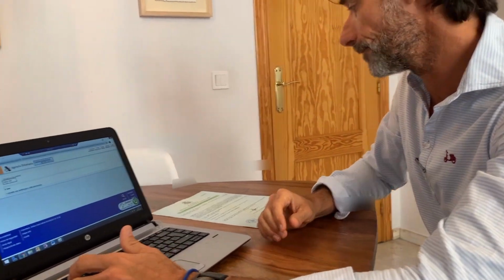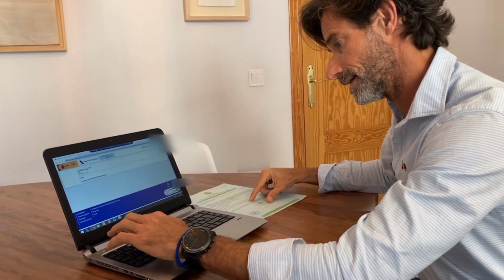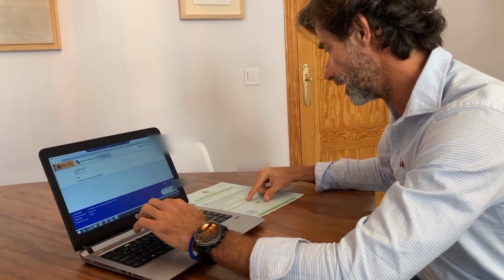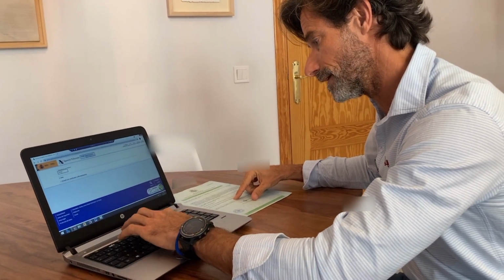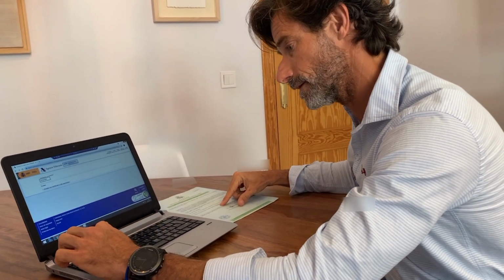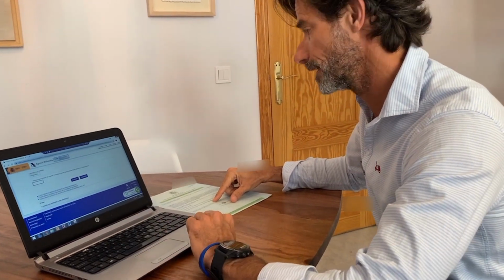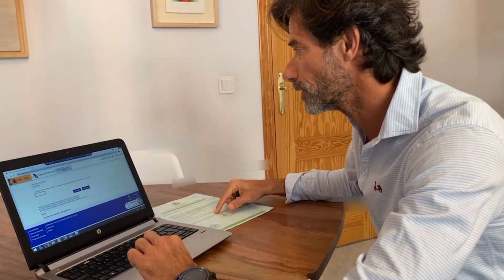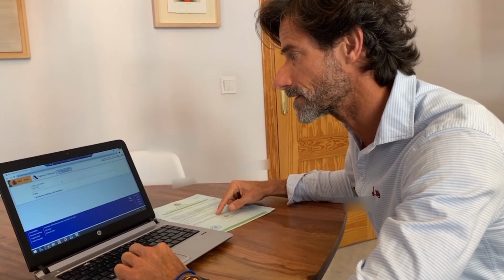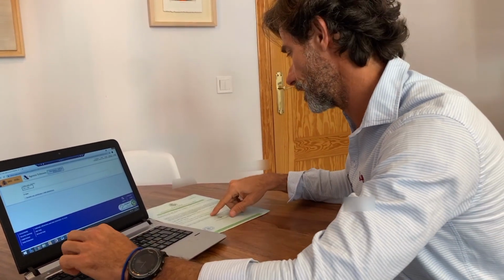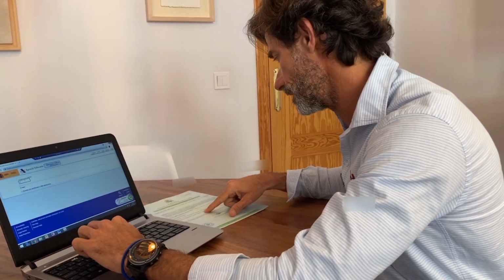You will not see the number or the name, of course, to keep this person's confidentiality, but just so you know how to get access. So we start with the NIE of my dear client, and it's just clicking the NIE number as it is shown either in your NIE document or in your residence card.